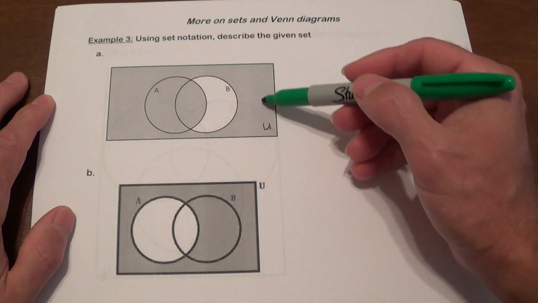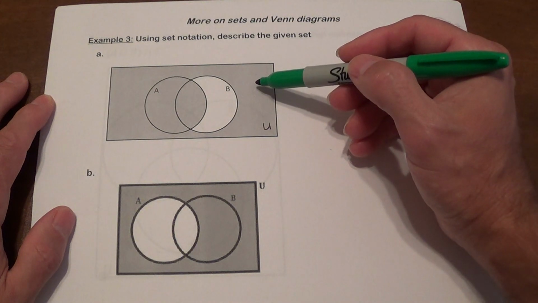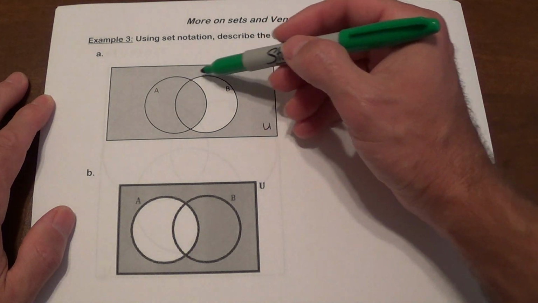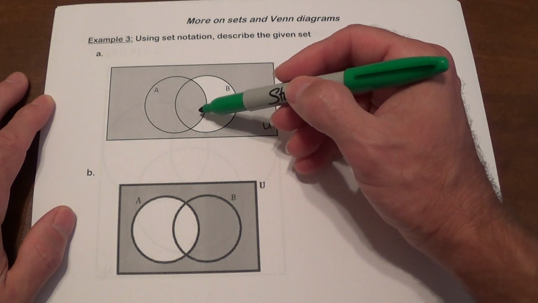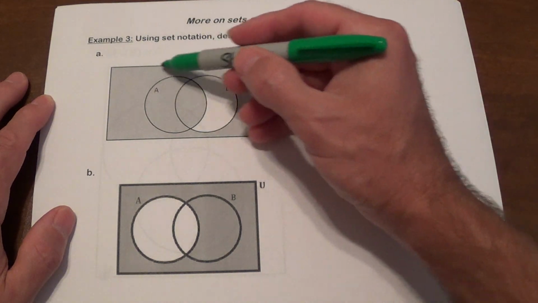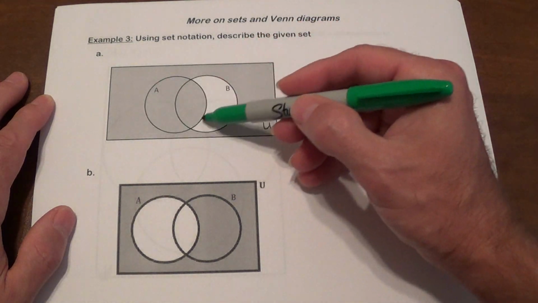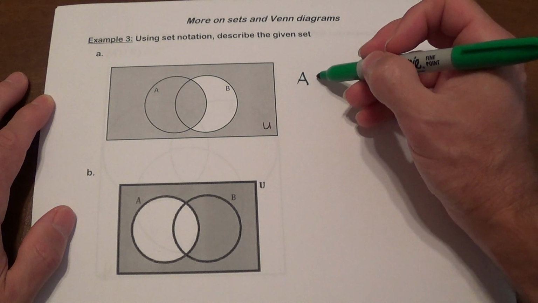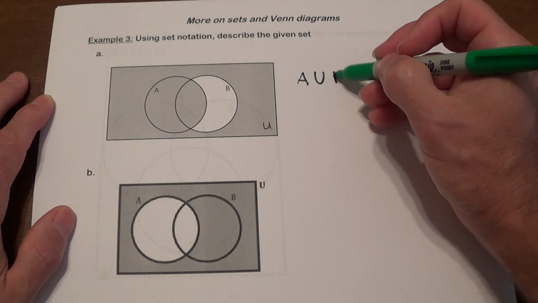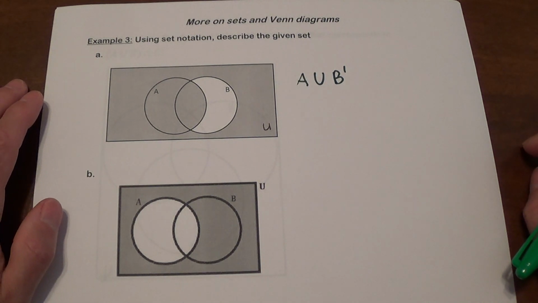What else do we have here? We have everything that's outside of B, which would be B complement. So right here, everything that's outside of B, just ignore this shaded part. This part here, everything outside of that is the complement of B. This here is A. So if I do A union the complement of B, this will give me my desired set.